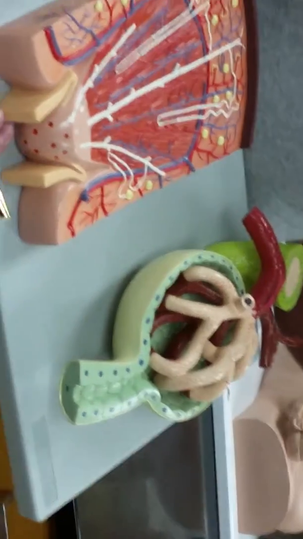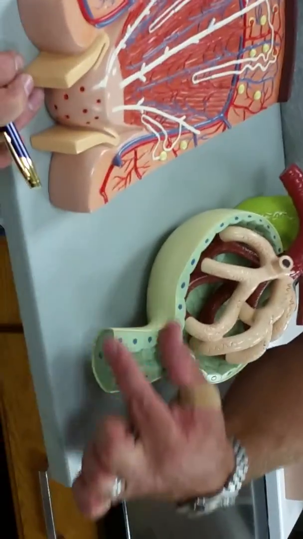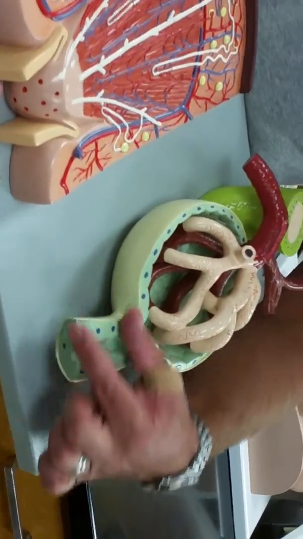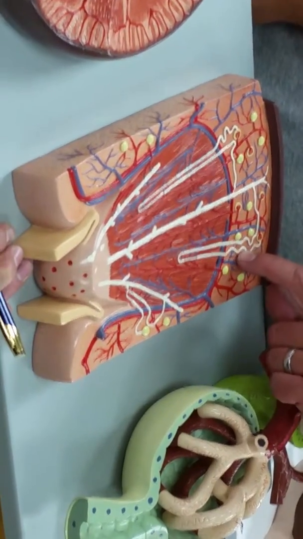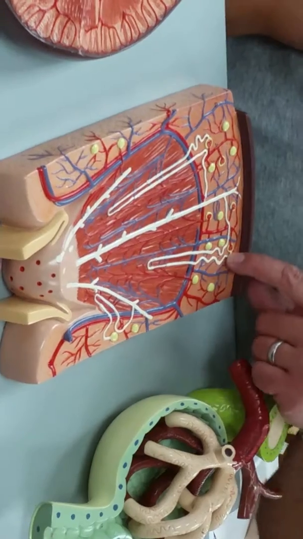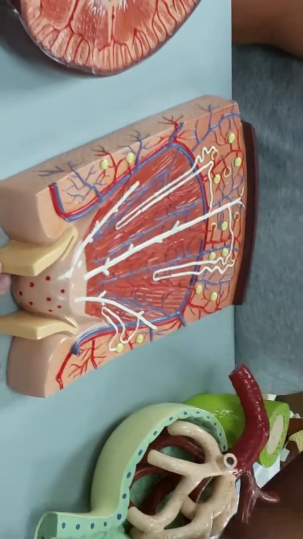Proximal convoluted tubule. This part right here, this is the proximal convoluted tubule. You can also see it here, proximal convoluted tubule. That's proximal to that Bowman's capsule.